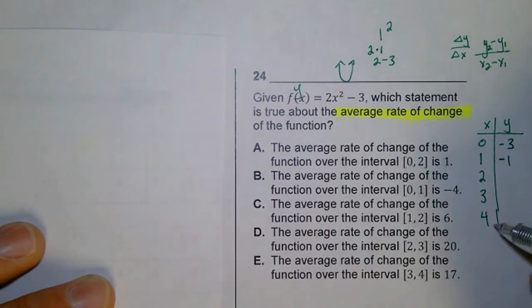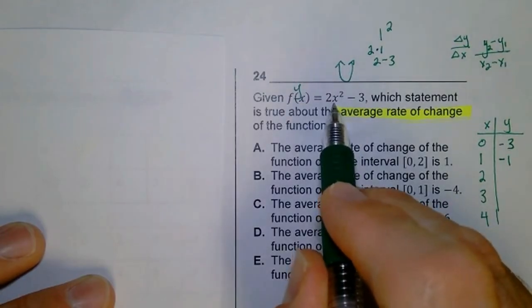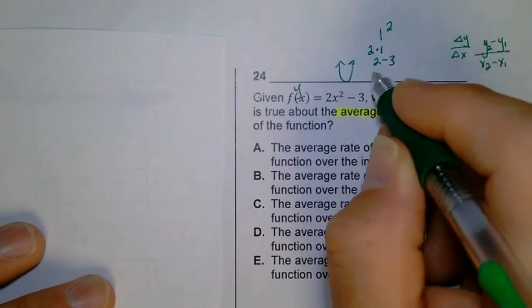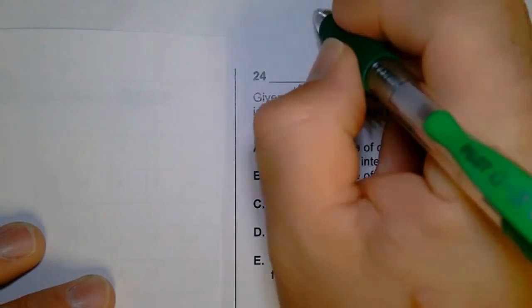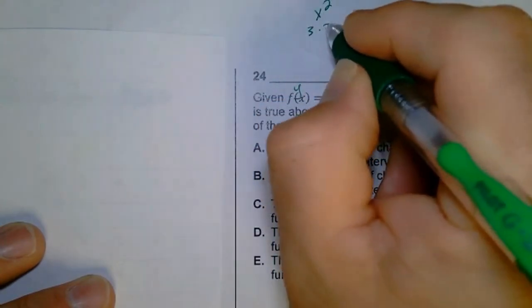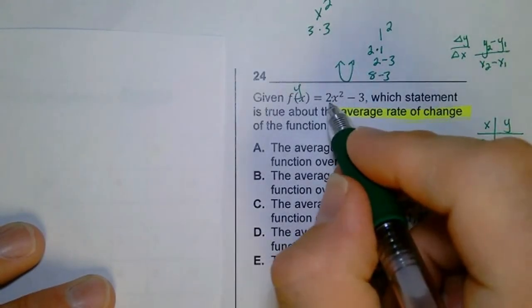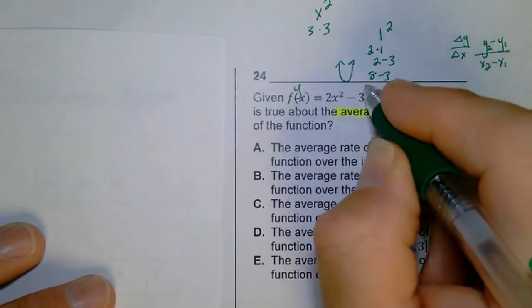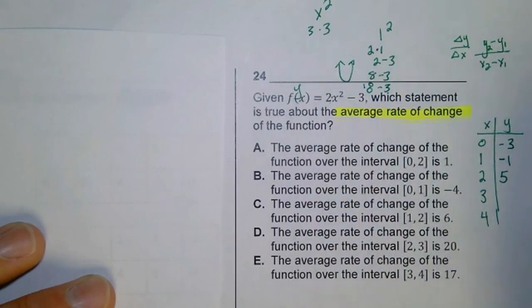Similarly, we're going to do it with 2, 3, and 4. So for 2, 2 times 2, that's 4. 4 times 2, that's the number 8. 8 minus 3 is 5. Now we're going to get even bigger. 3 squared. So x squared, this is a number times itself. 3 times 3 is 9. Then you have to times it by the 2. So 9 times 2 is 18. 18 take away 3, we're all the way up to 15.